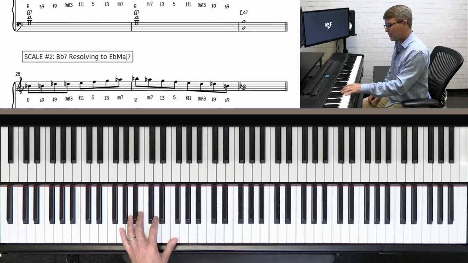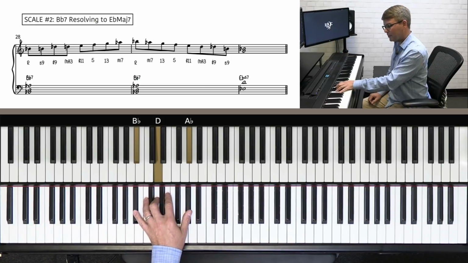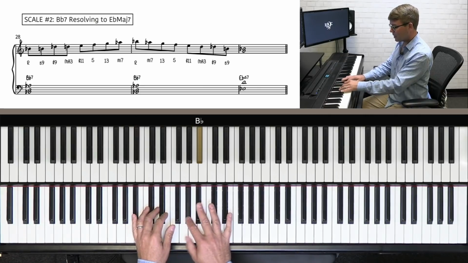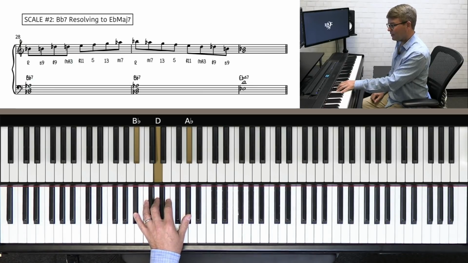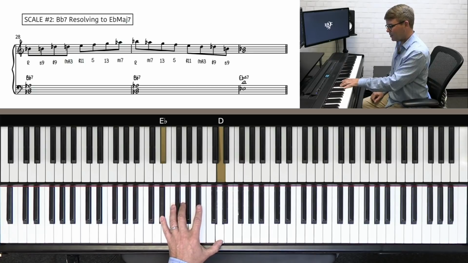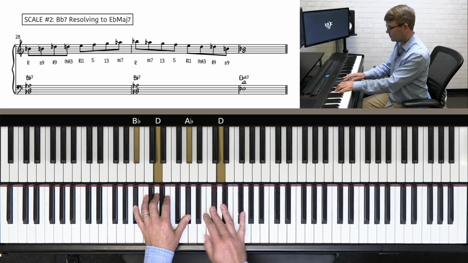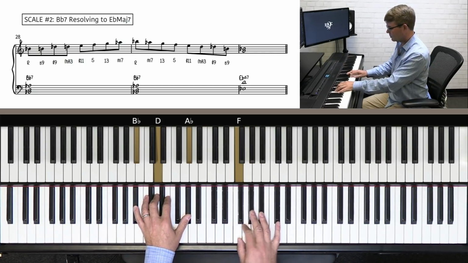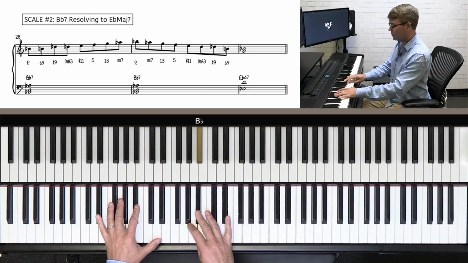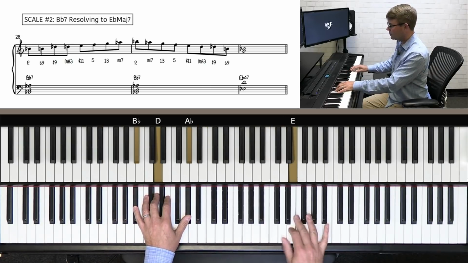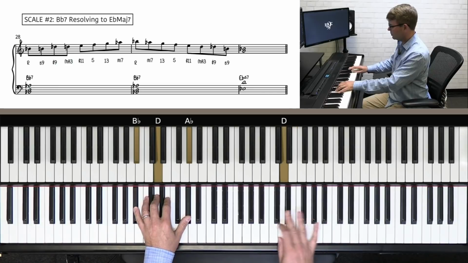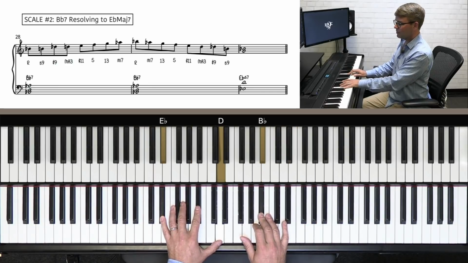So after we play the G7 diminished, we go up a minor third and play B flat diminished. So again, B flat diminished, same scale as G, but now we started on B flat. B flat is 5 in the key of E flat major 7. So we have, and resolve to E flat major, or you can move it up an octave as is written here to E flat major 7.